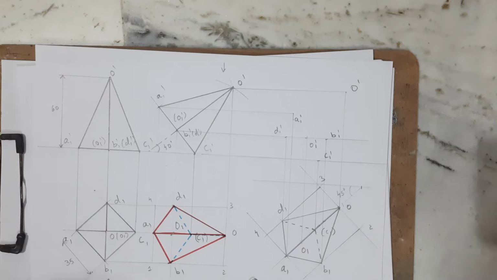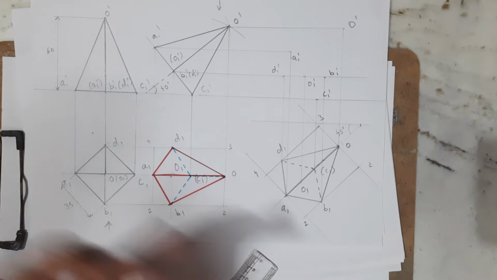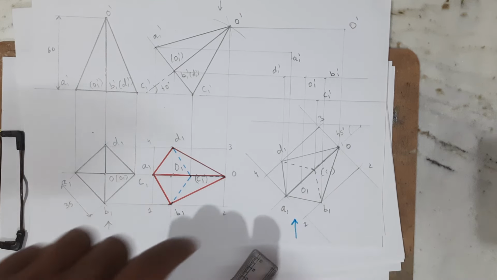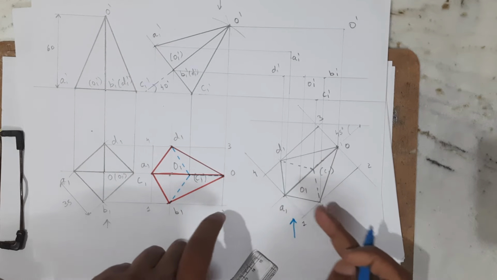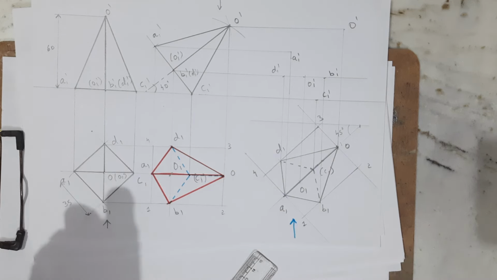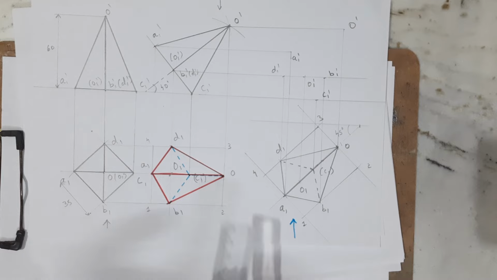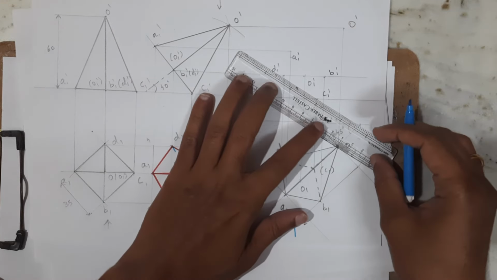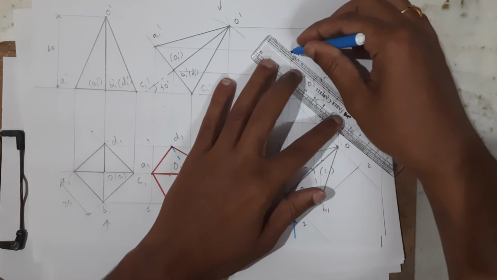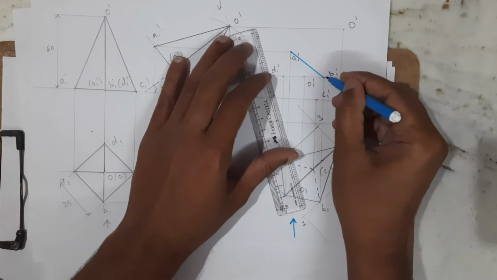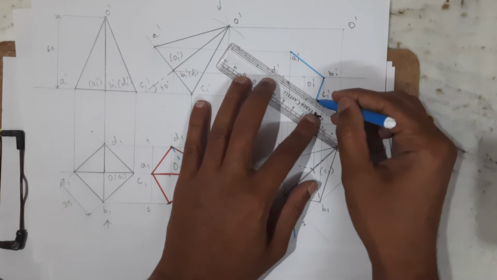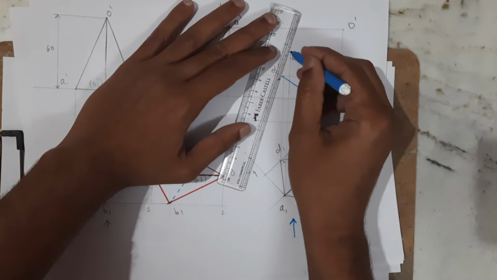Okay, after locating it, what is the main important thing? So we need to identify the face nearer to the observer. See, the observer will be looking from this side. So which one is nearer? Bottom face is nearer or apex is nearer? Bottom face is nearer. So therefore, the bottom face is dark. What is the representation of bottom face? A1 to B1, next B1 to C1, C1 dash to D1 dash, and D1 dash to A1 dash.